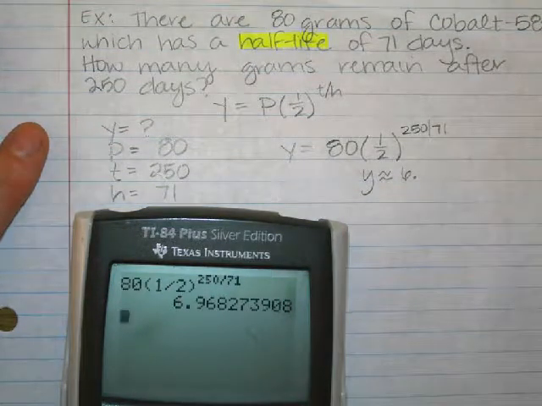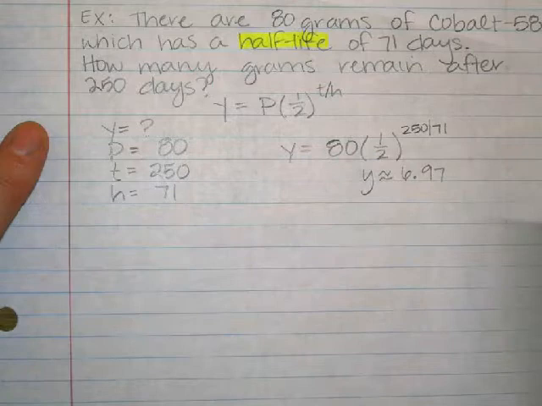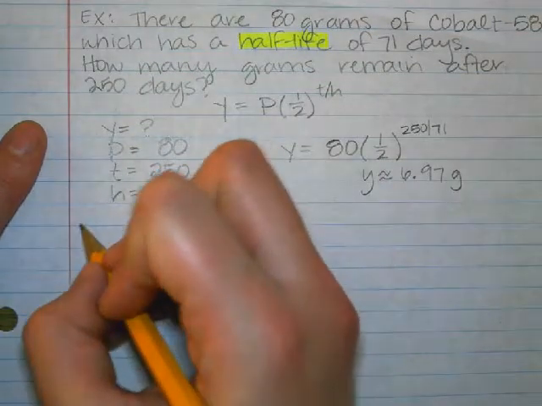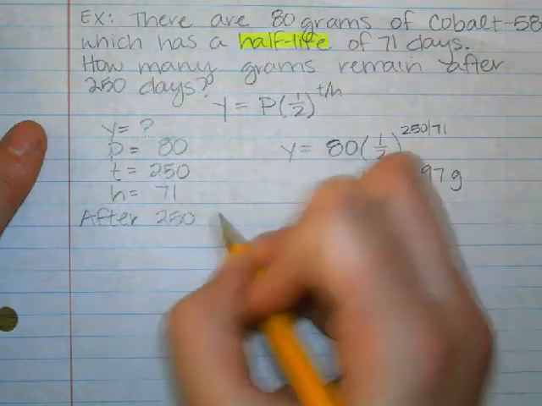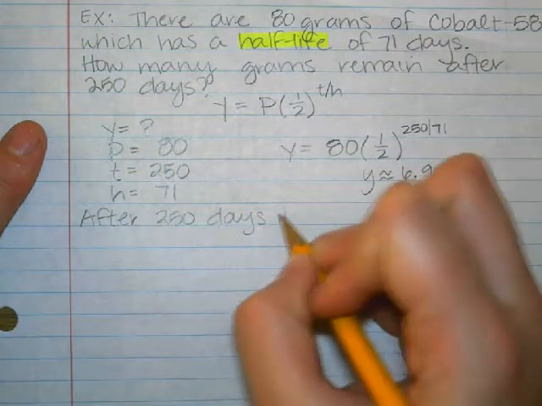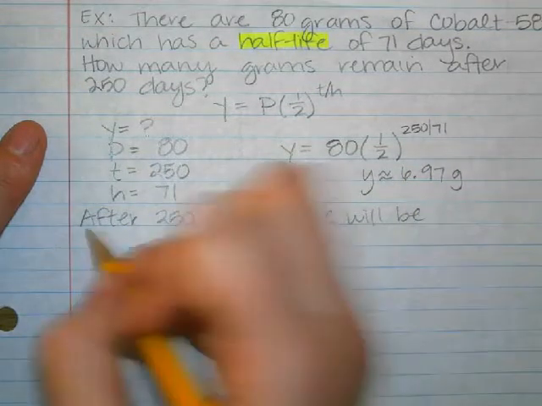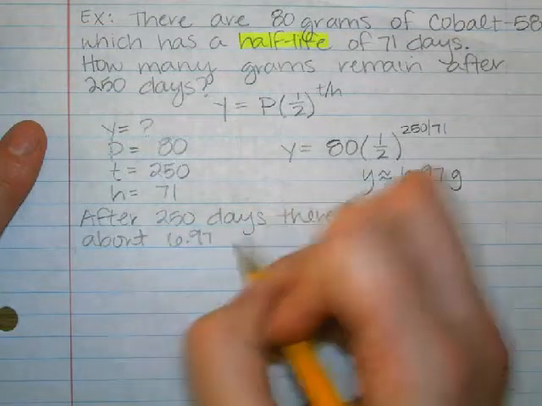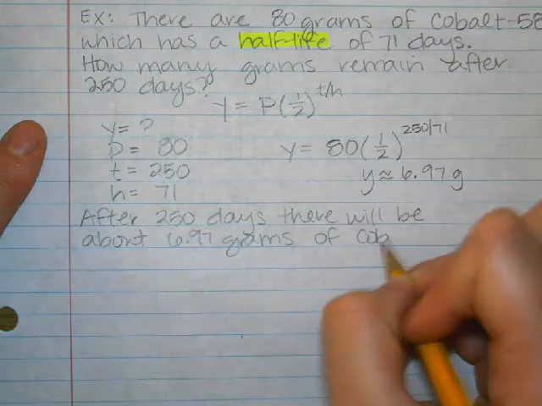So what decimal point should we put? And what are the units? Grams, yeah. So after 250 days, there will be about 6.97 grams of cobalt 58 left.